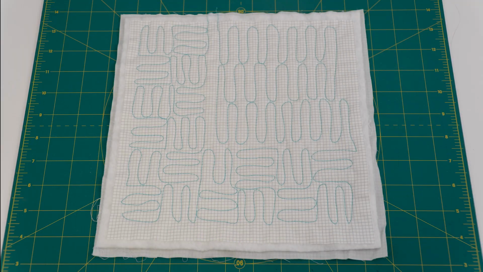Here are my stacked and woven switchbacks together. They can be combined in the same quilt. I sure love quilting switchbacks. In fact, it's one of my favorite go-to designs when I'm custom quilting a quilt.